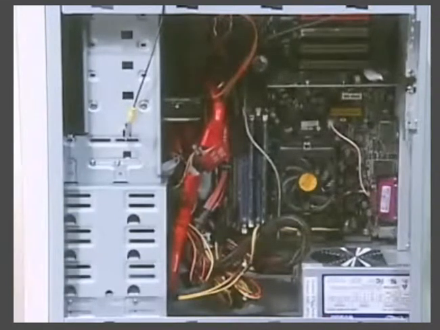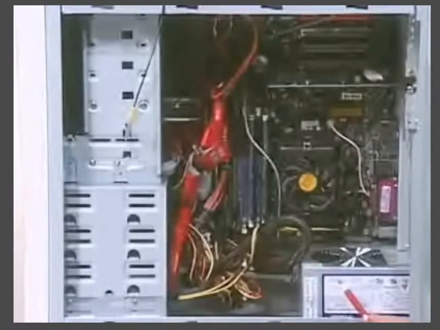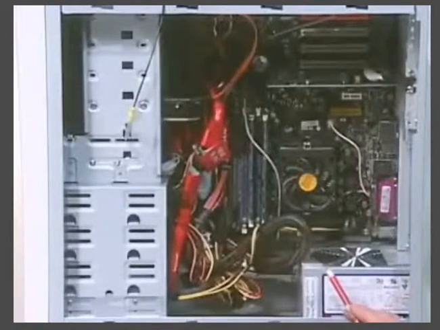The first component we're going to look at here is called the power supply. This you see right here is the power supply. It converts AC power from the wall into DC power that can be used by the components in the PC system.